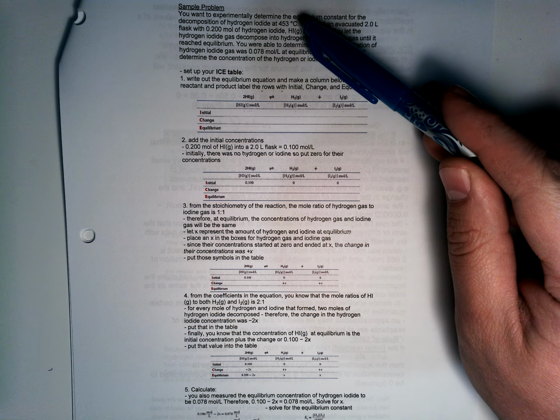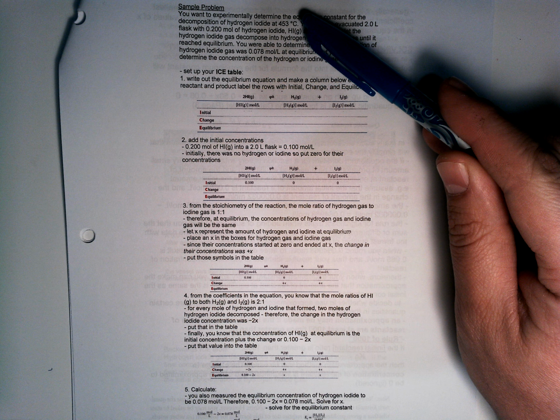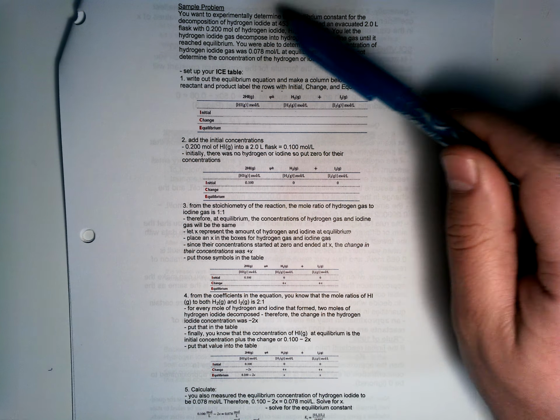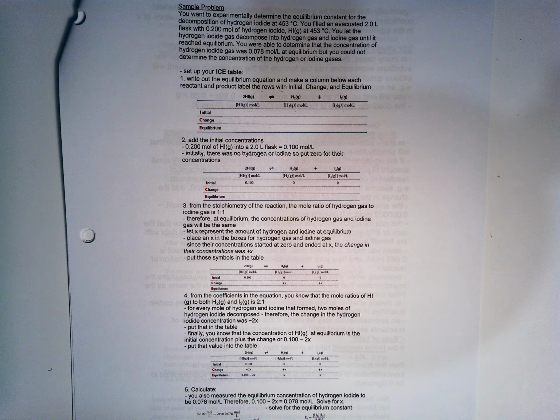One thing to note, they tell us the temperature, but the temperature doesn't change. It's just saying that this reaction is taking place at that temperature. Then you fill an evacuated 2-liter flask, so that's our volume, with 0.2 moles of hydrogen iodide, so we'll have to go moles divided by volume to get our concentration.